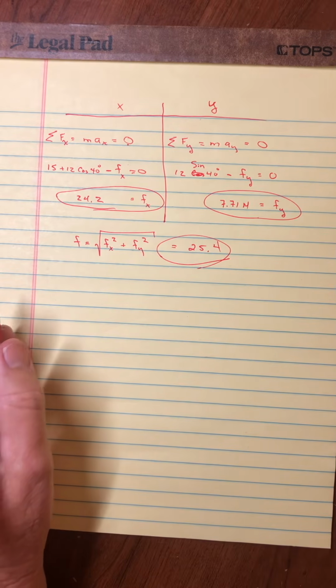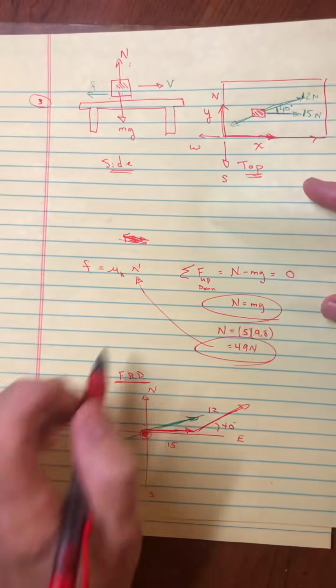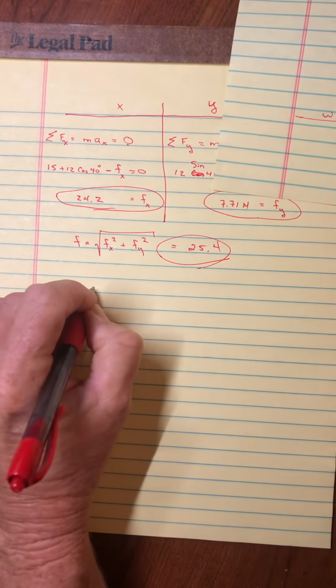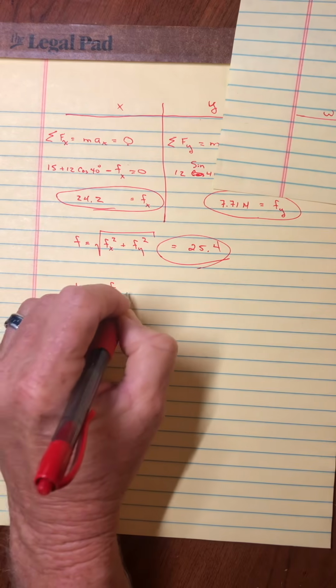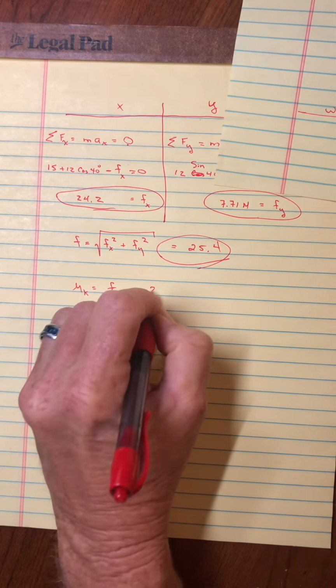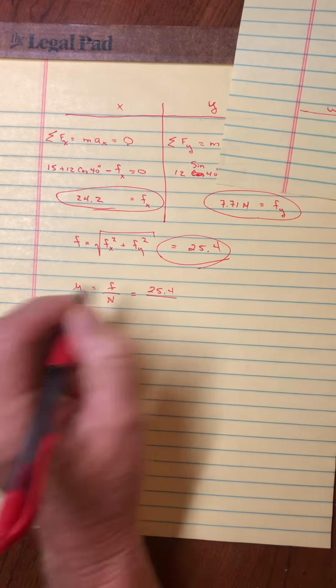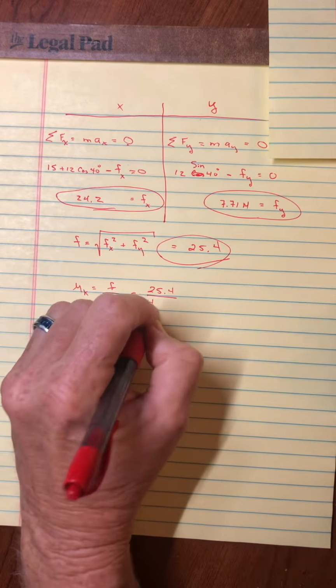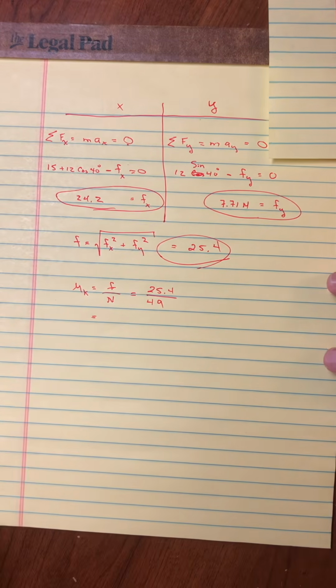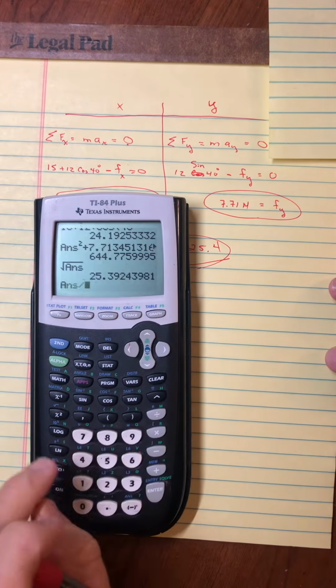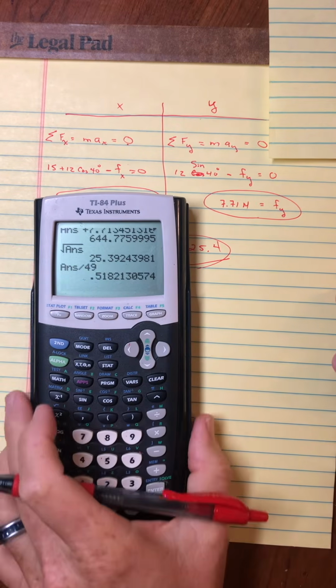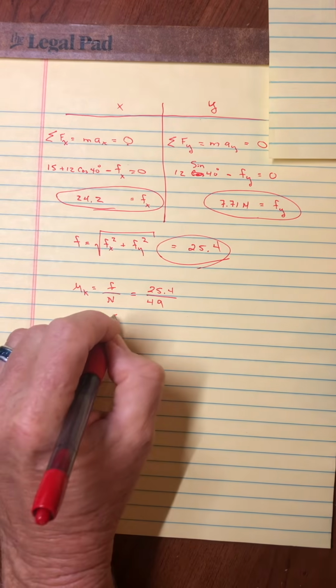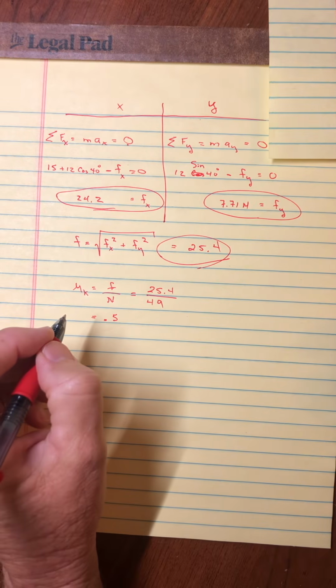All right, so let's finally finish it up and say, how am I going to get the coefficient? The coefficient is the frictional force over the normal. We just did the frictional force of 25.4, and we did the normal earlier on at 49, so we can take that number, divide by 49, and get 0.5.